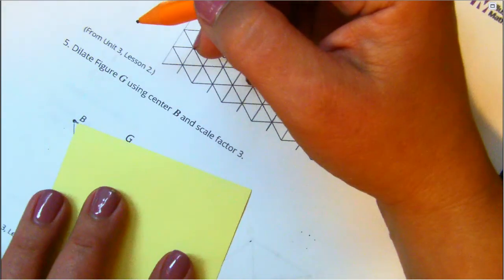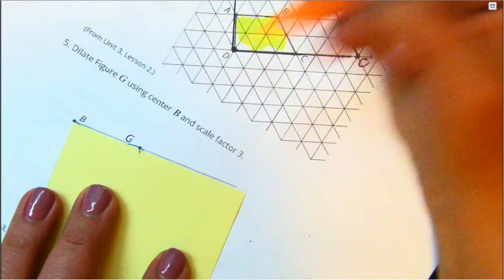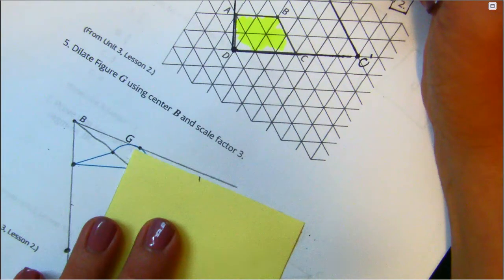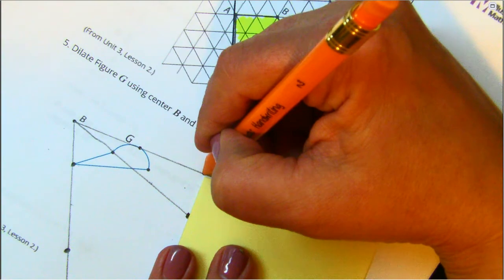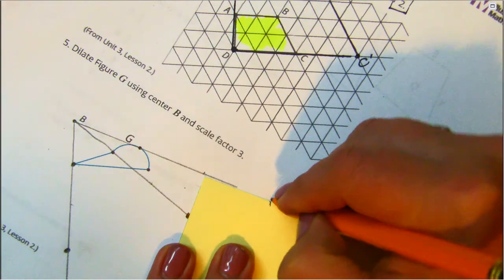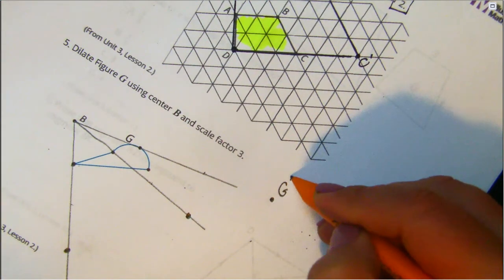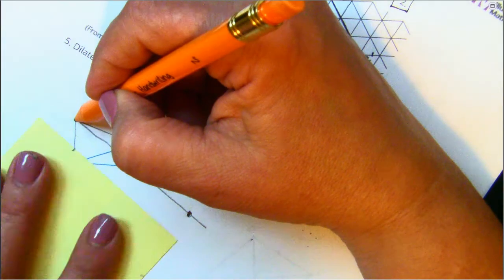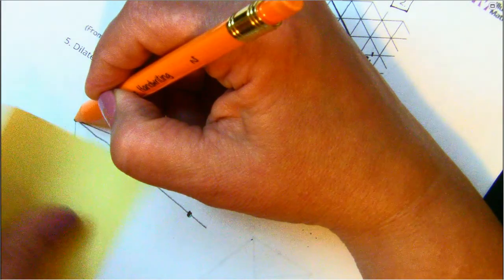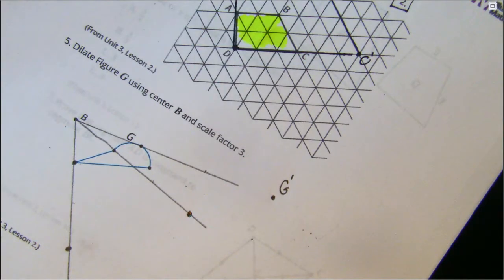All right, B to G, I might not have drawn that long enough. Well, it's right there. 2, 3. That's the top right there. And then finally I've got this point. I guess a Post-it note wasn't the best idea because it keeps sticking. I'm going to use a regular piece of paper on this one.